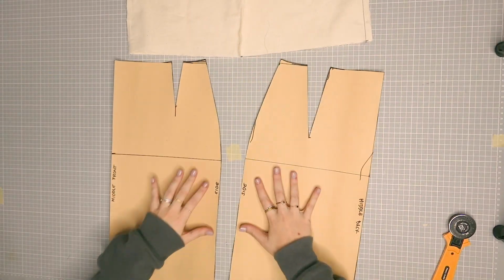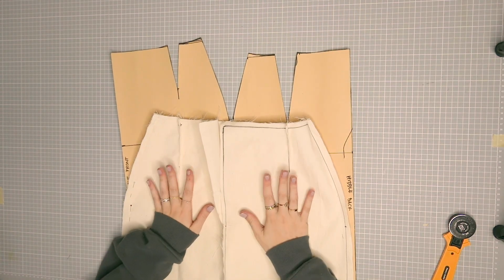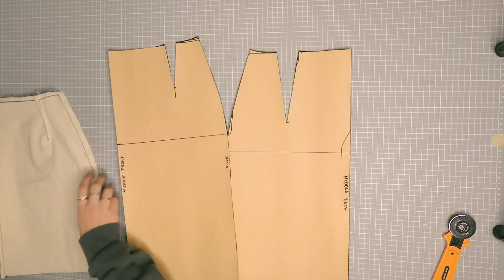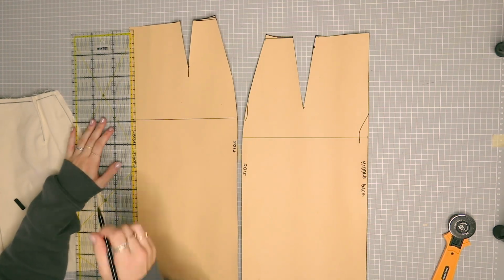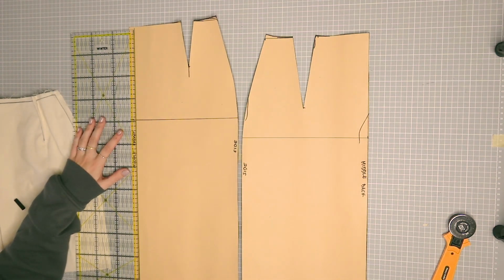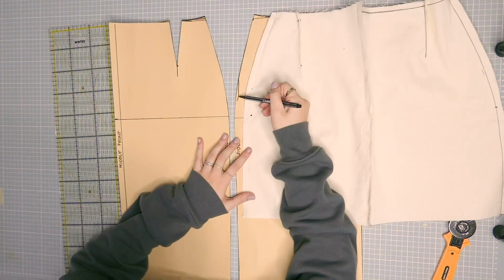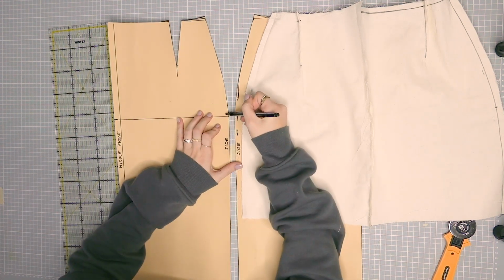And the only thing that is left to do is basically copy all the changes that you made on the fitted pattern onto your original pattern. So whatever you took in, you transfer onto your pattern. So in my case, that was 1 centimeter in the center front, and then just a small bit around here in this curve, all the way down.